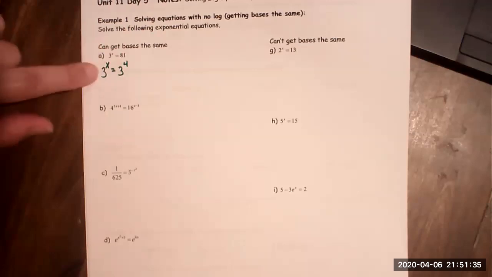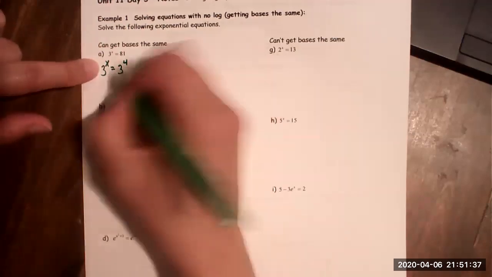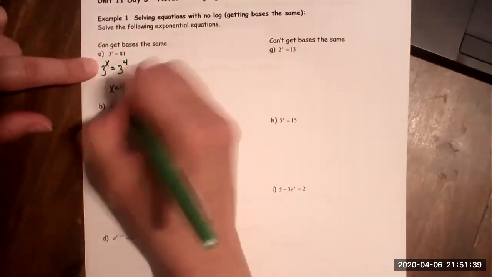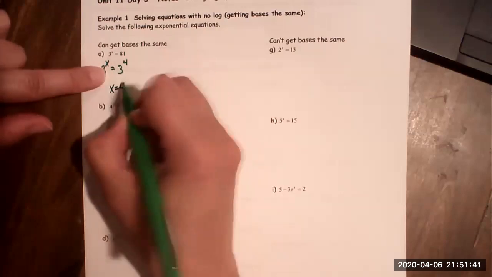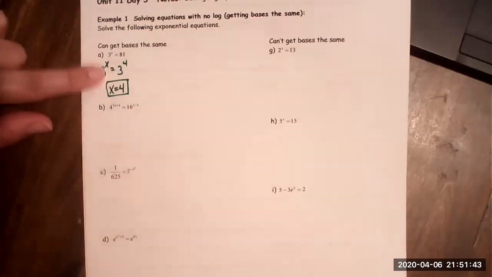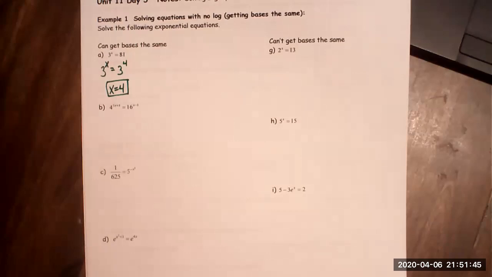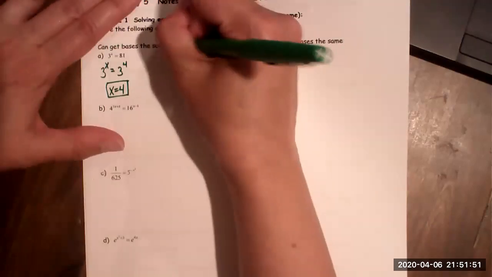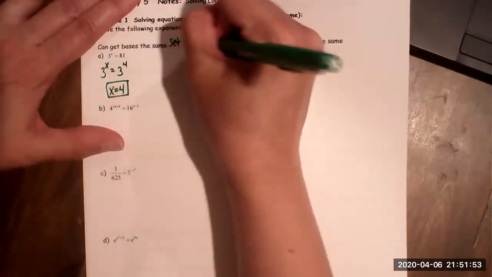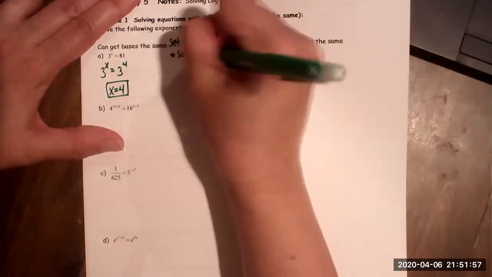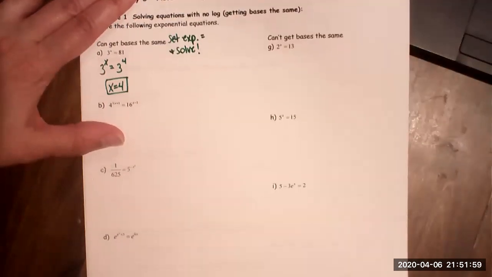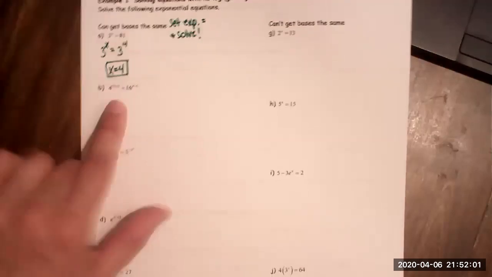So once you have it as 3 to the x equals 3 to the 4th, if you set the exponents equal to each other, your answer has to be x equals 4. Okay? So you get the bases the same, and then you solve your exponents. So set the exponents equal and solve. That's kind of your goal here. All right? So look down here at example B.